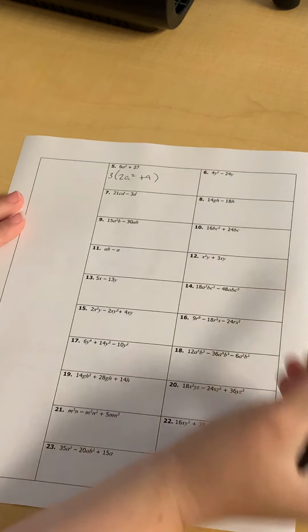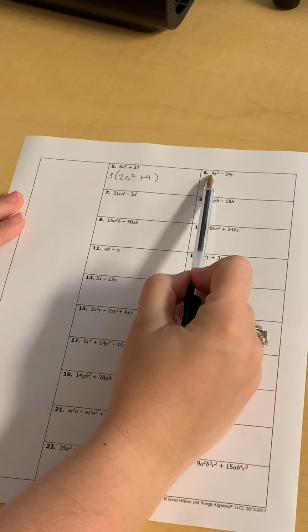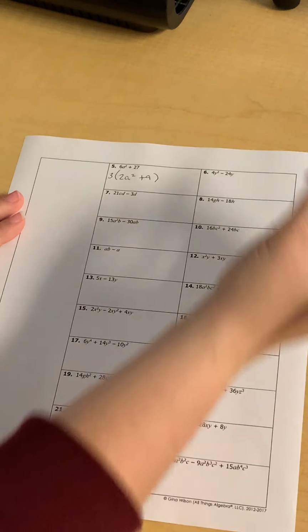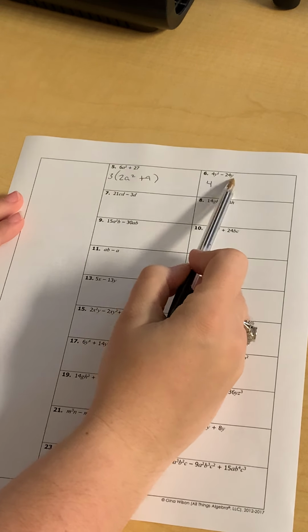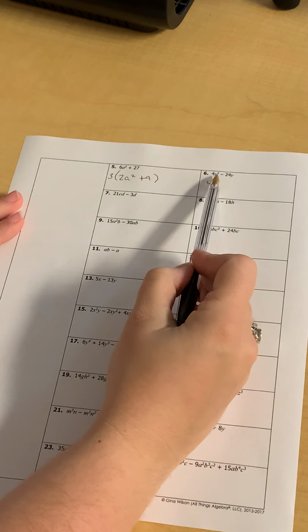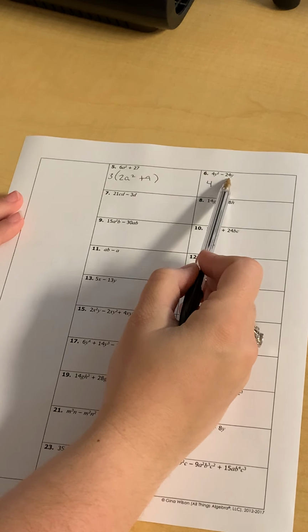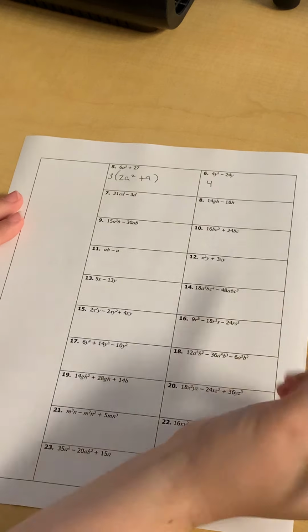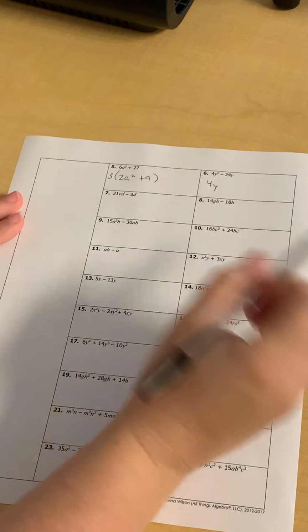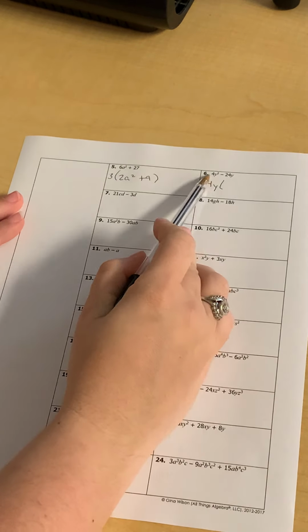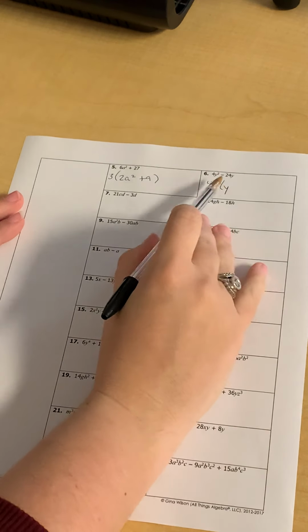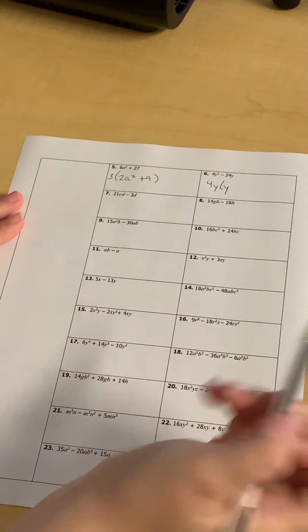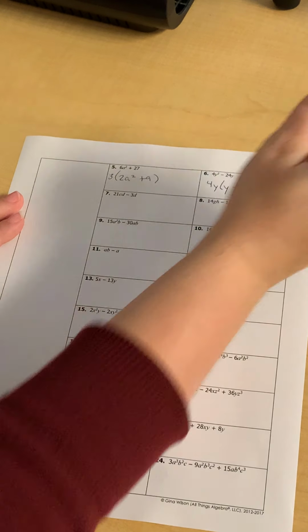Number 6. What can you take out of 4 and 24? You can take a 4 out of both of those. Now look though, they both have a y. Since they both have a y, you want to take the one that has the smallest exponent, which is just a y. You can take a y out of both terms. 4y squared divided by 4y is y. Negative 24y divided by 4y, negative 6.